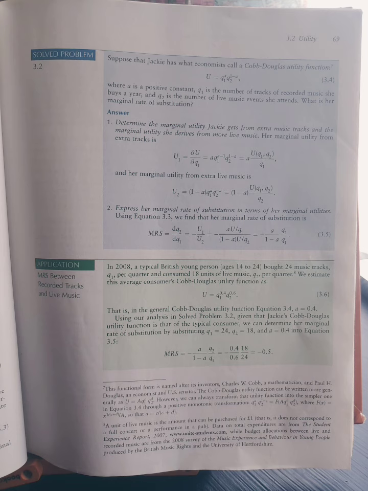However, we can always transform that utility function into the simpler one in equation 3.4 through a positive monotonic transformation.